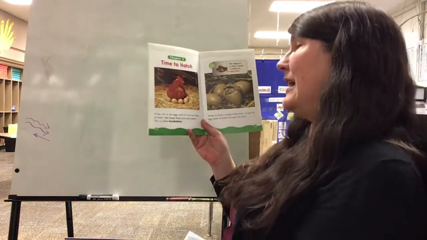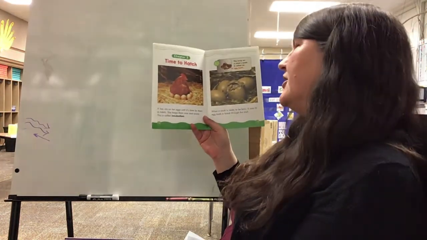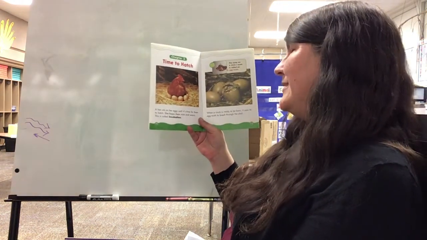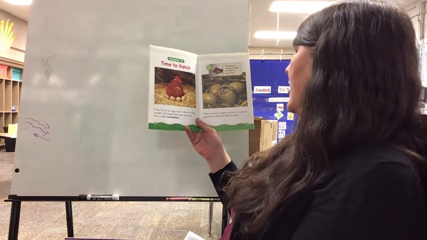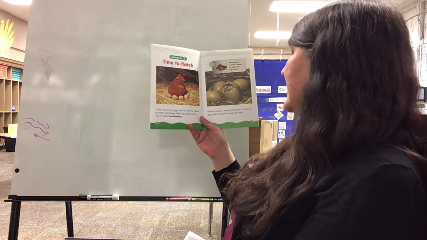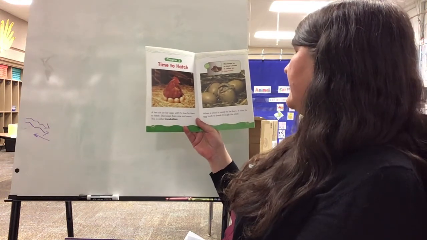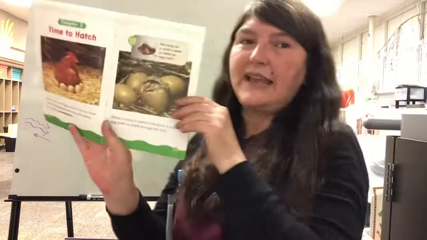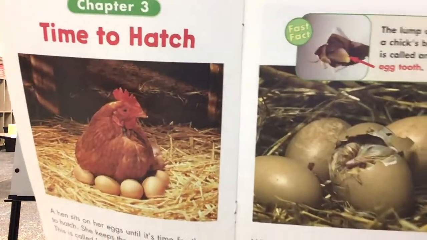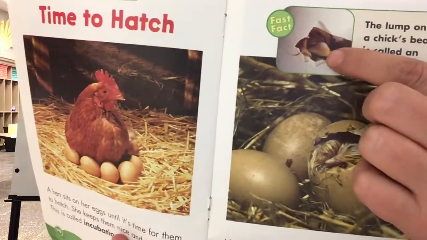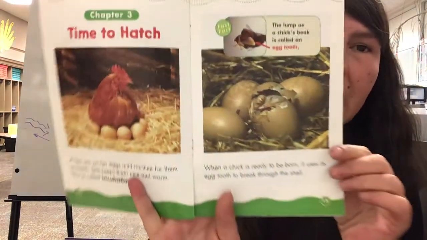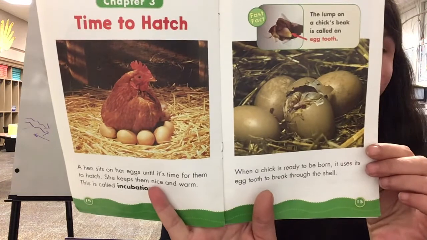Chapter 3. Time to hatch. A hen sits on her eggs until it's time for them to hatch. She keeps them nice and warm. This is called incubation. When a chick is ready to be born, it uses its egg tooth to break through the shell. Fast fact. The lump on a chick's beak is called its egg tooth. So when a baby chick is just hatching, it has a tiny little bump on top of its beak, and that helps it to break through the shell. Now after it uses it and hatches, that will fall off and it won't have its egg tooth anymore.